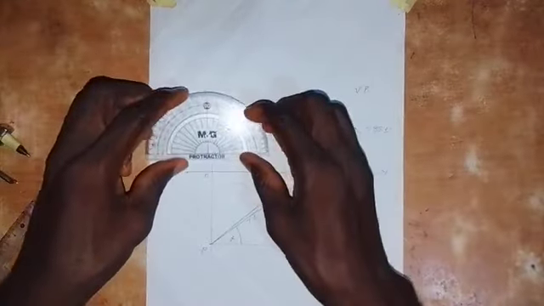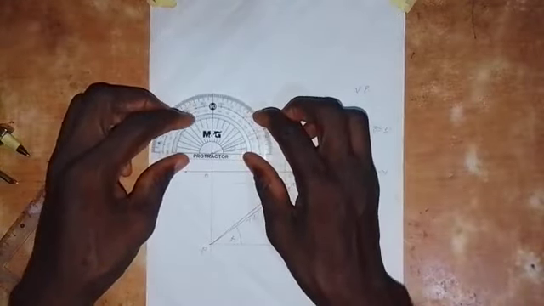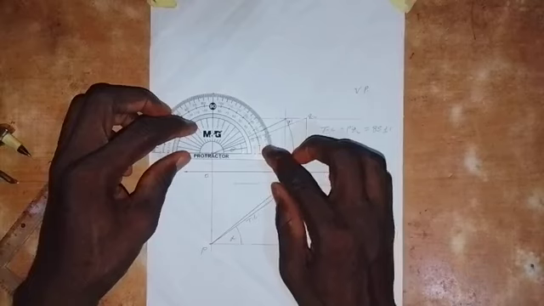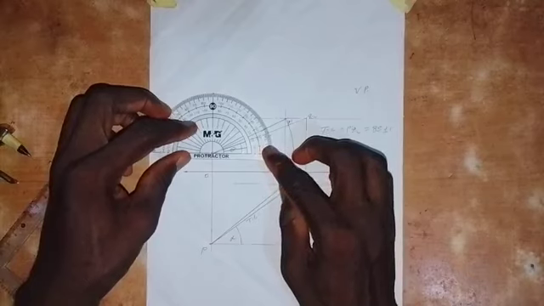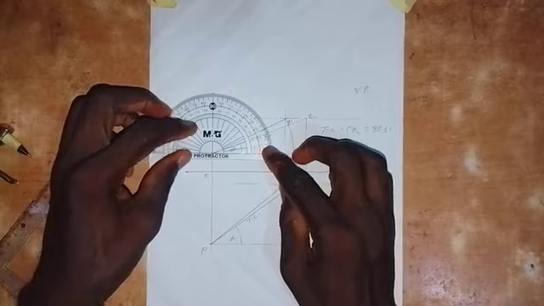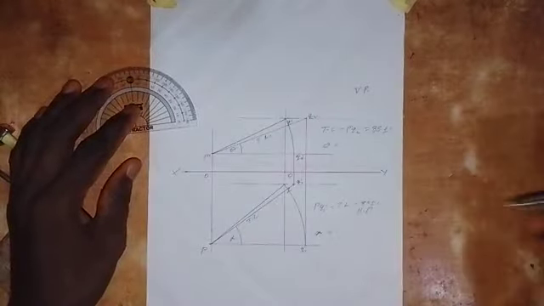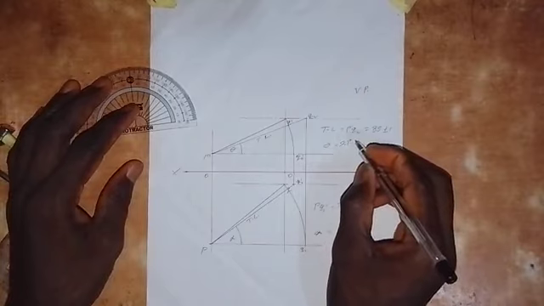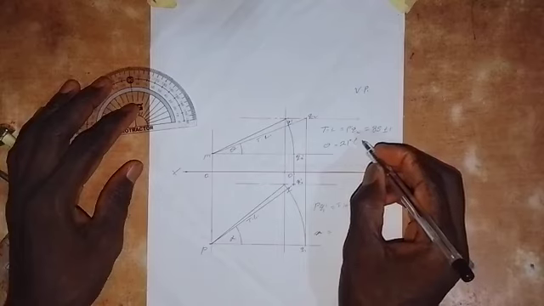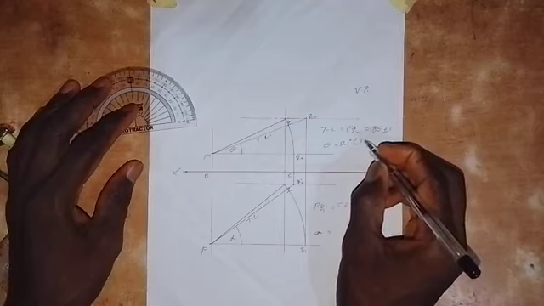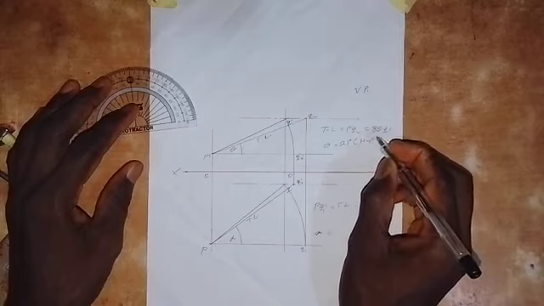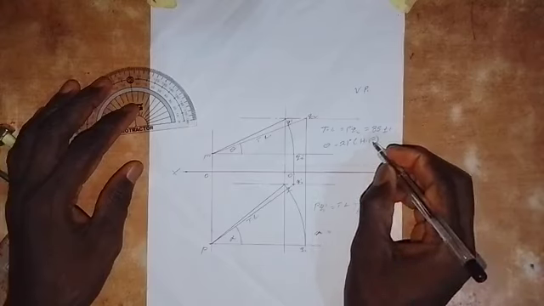If I set the protractor here at point P, this angle, as I can see here, is 21 degrees. So angle theta is equal to 21 degrees, and this angle is the inclination to the horizontal plane. Let's take note of that.